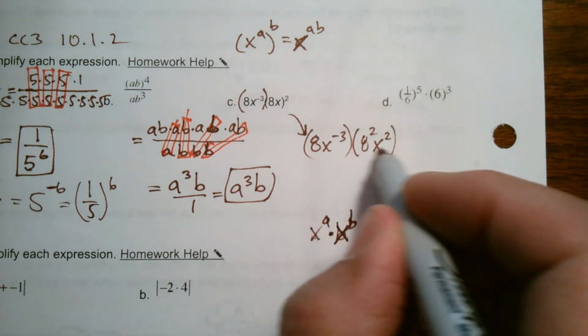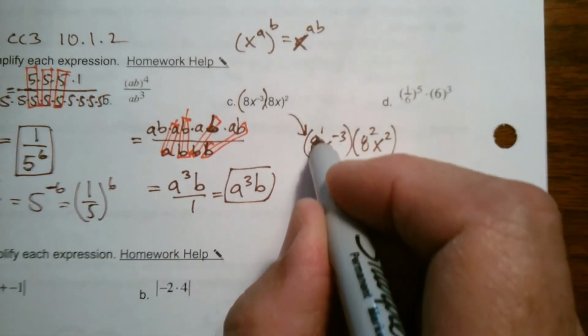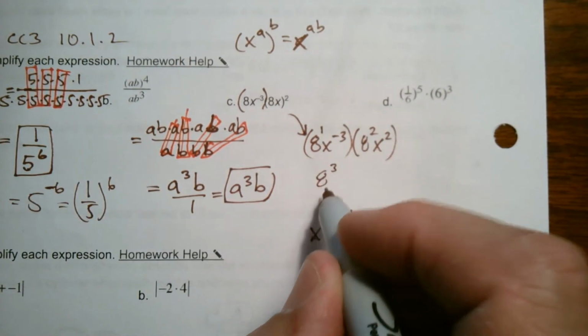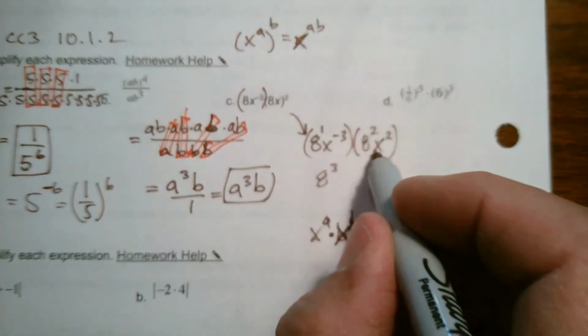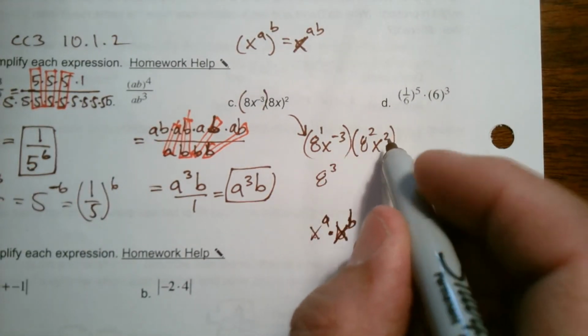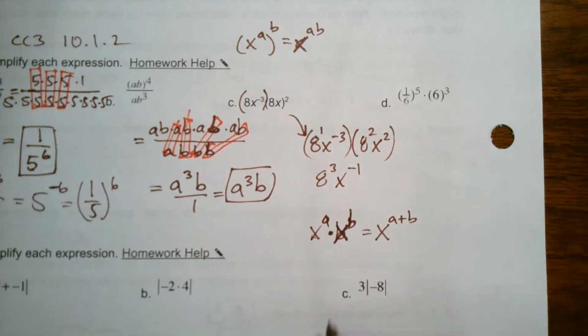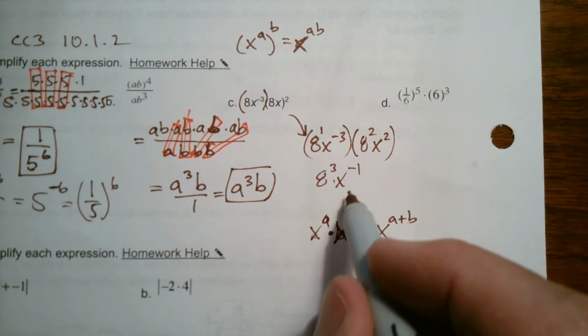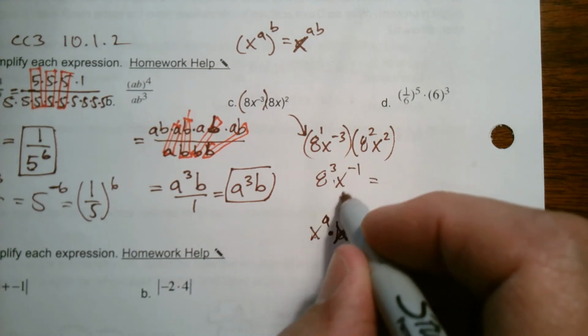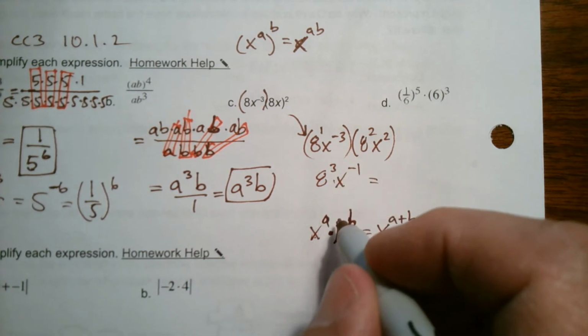So this is now multiplying. Everything's multiplying straight across. So it's 8 to the first times 8 to the second makes that 8 to the third. X to the negative 3 times x to the positive 2. You can add those. Negative 3 plus 2 is negative 1. So here's what I have so far. 8 to the third times x to the negative 1. Now that negative 1 only affects the x.